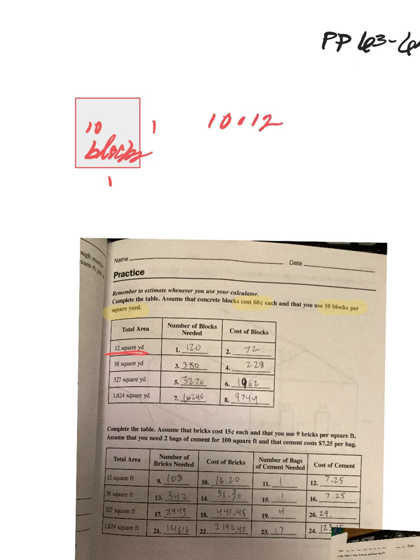So that's 120. The cost of the bricks is 60 cents. I'm going to multiply 120 by 0.6 and get 72. And I do that from 1 to 8. So keep going here.